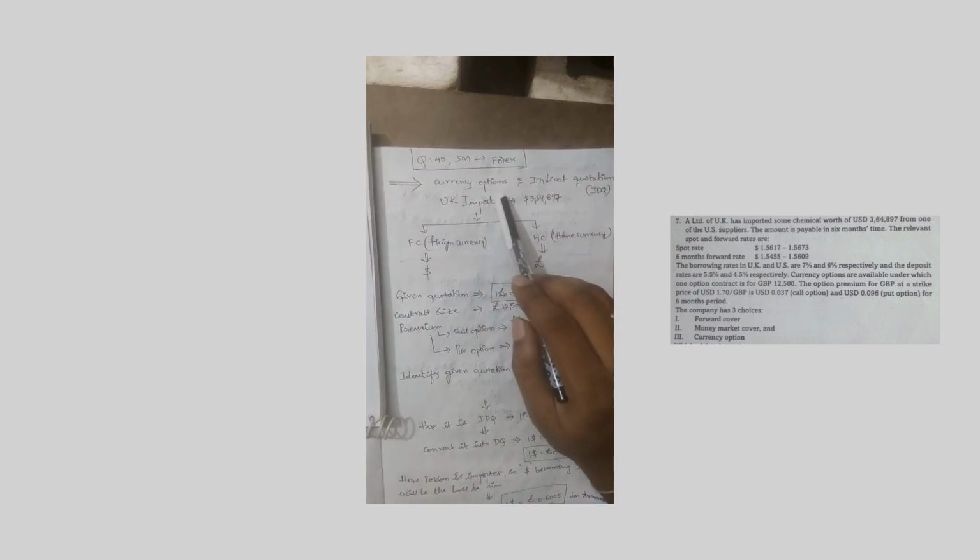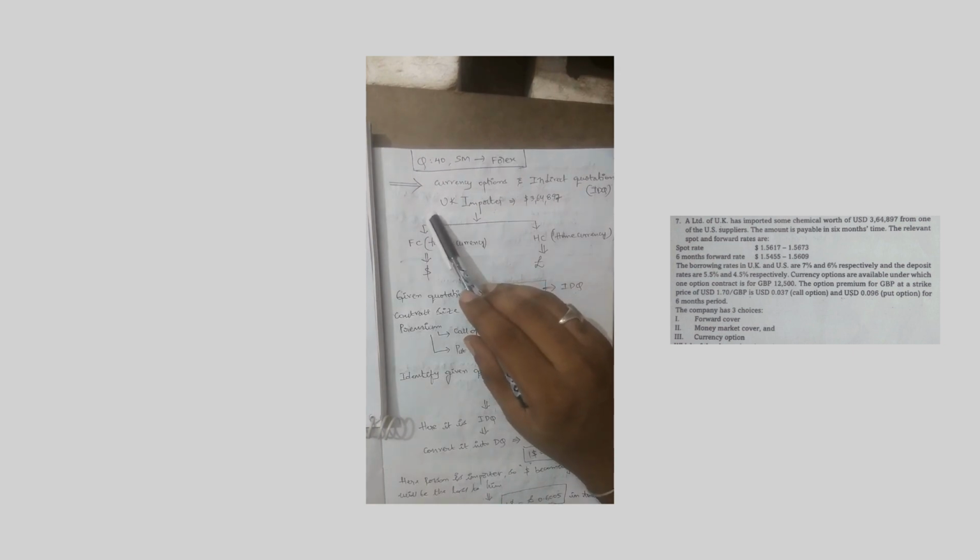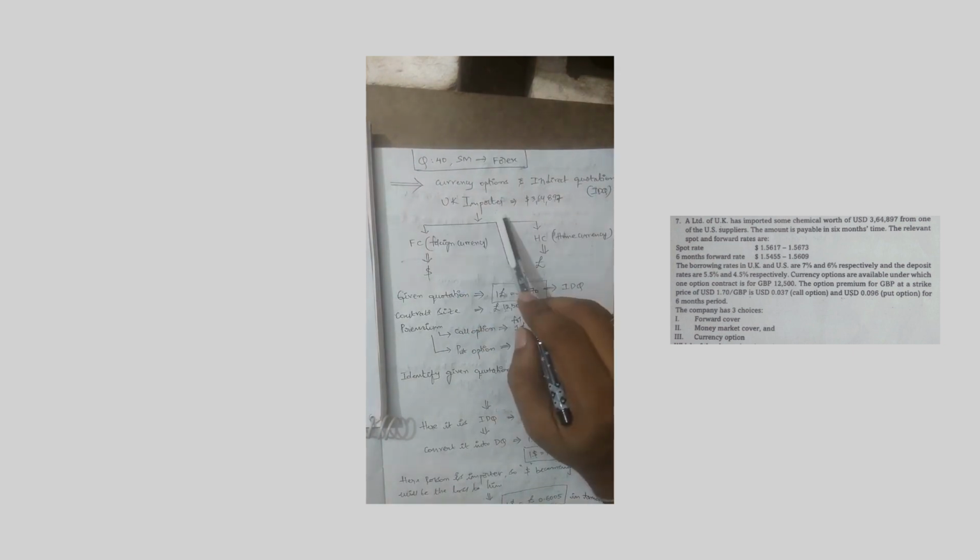Now let's discuss question number 40 in the study material, which also has a currency option and contains indirect quotations. Here the person is a UK importer and he requires $364,897.